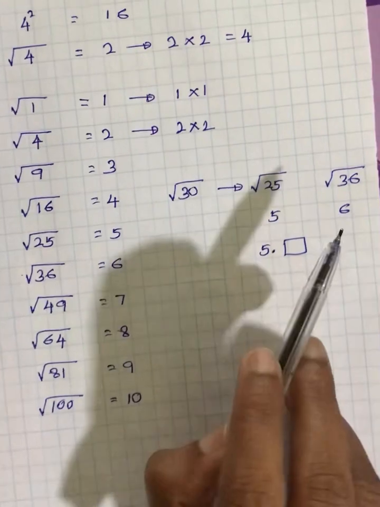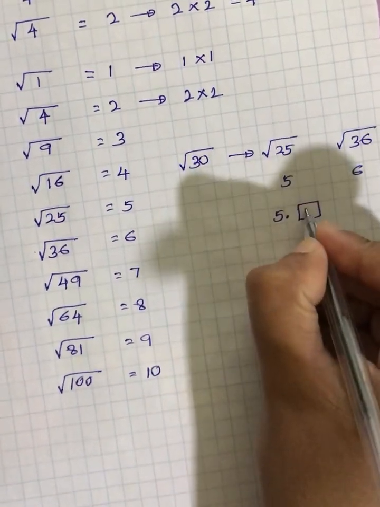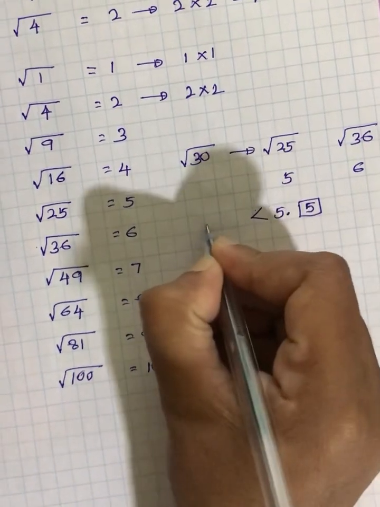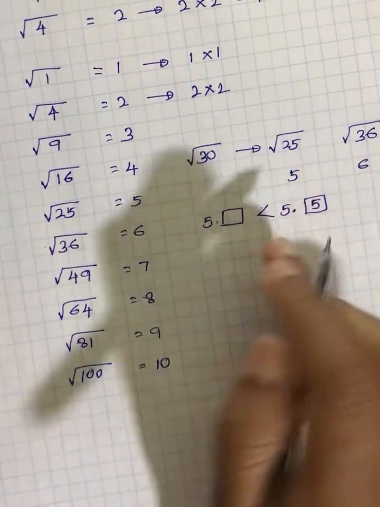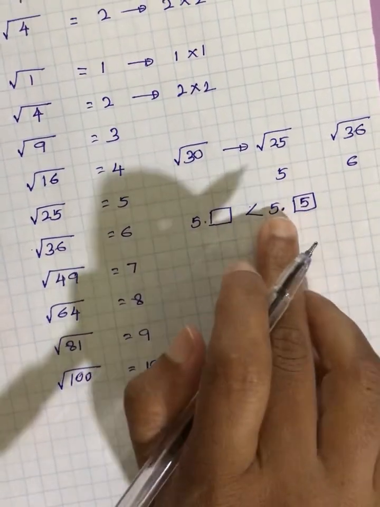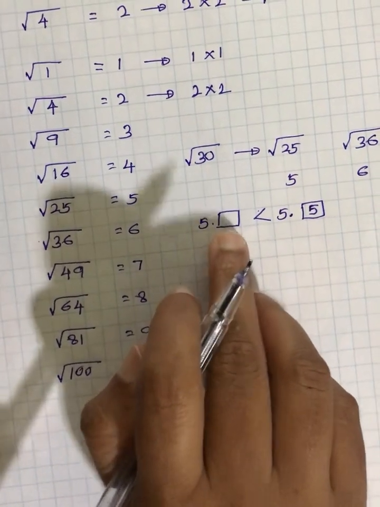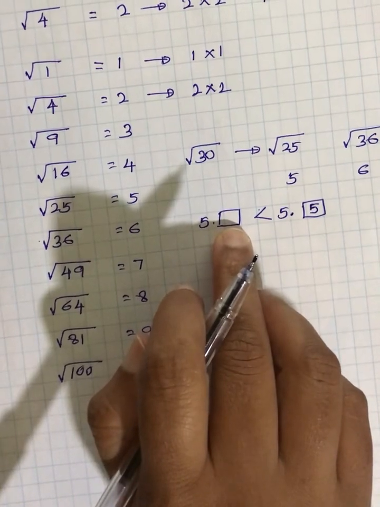So the square root of 30 should be smaller than 5.5. Then there should be a number smaller than 5 in this decimal place.